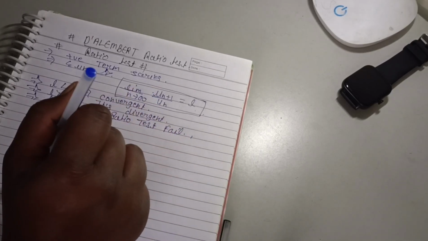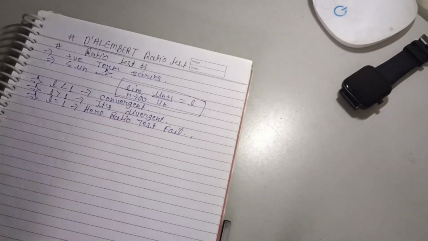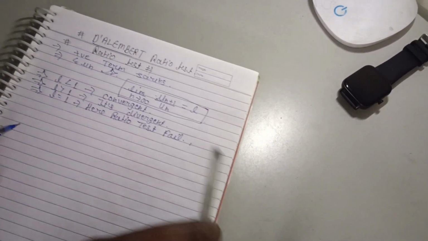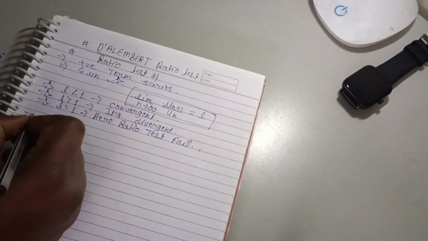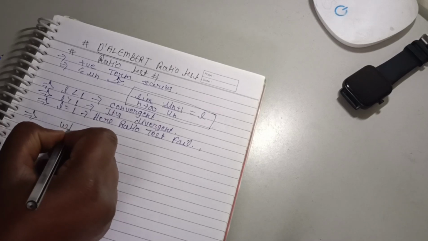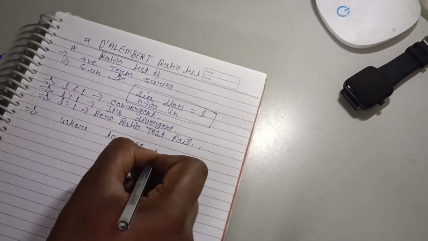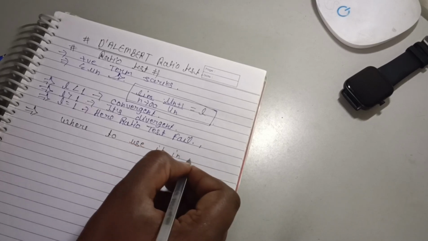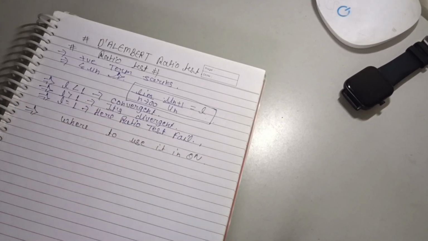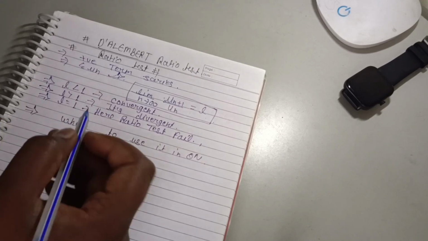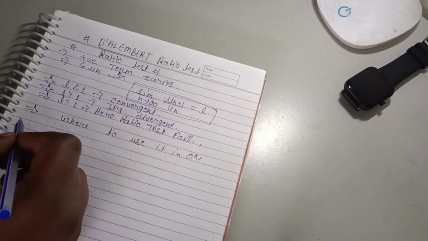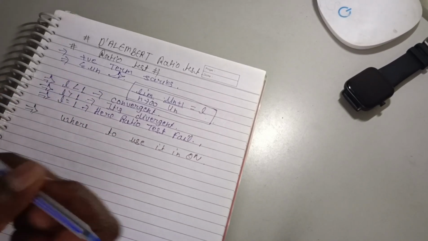Now we have seen some conditions. Now we will see where to use it in questions. We can also solve that by comparison test, but that was the second type of question. Now here we need to apply the ratio test, but where will we use it?